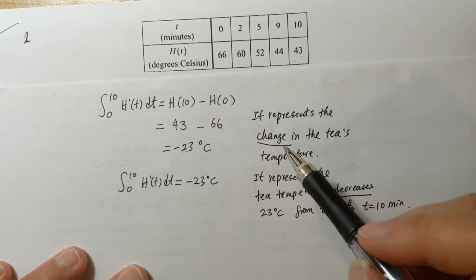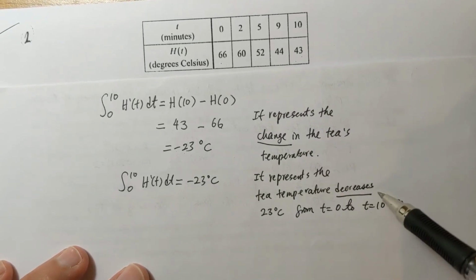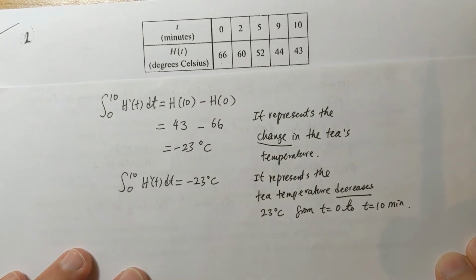So one more time, change either increases or decreases. So in this case, it decreased. Now we finish question number 2.